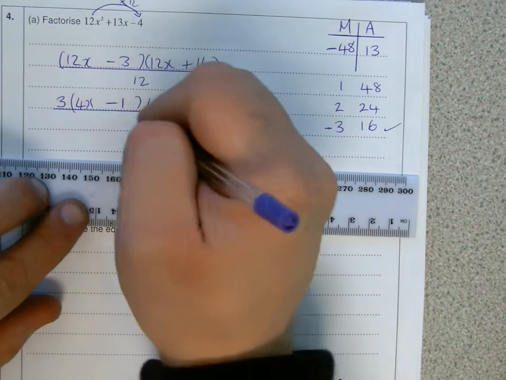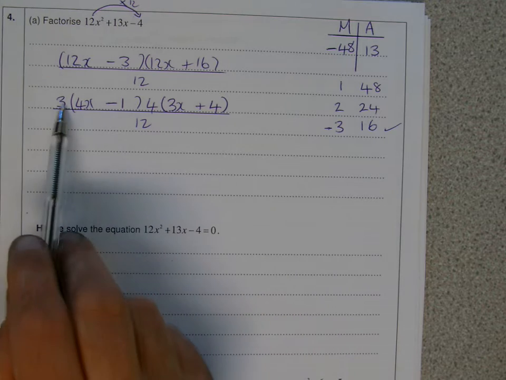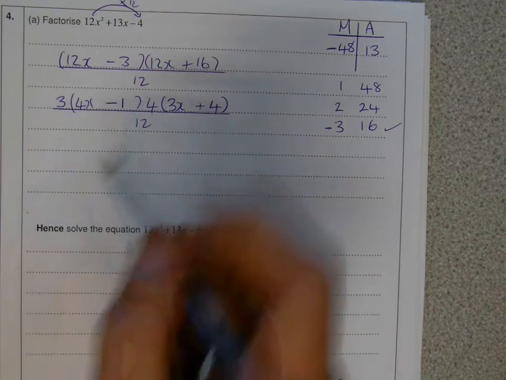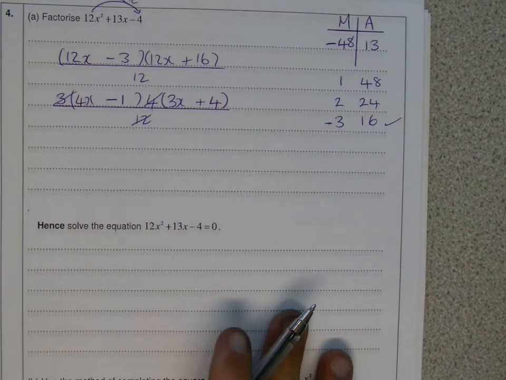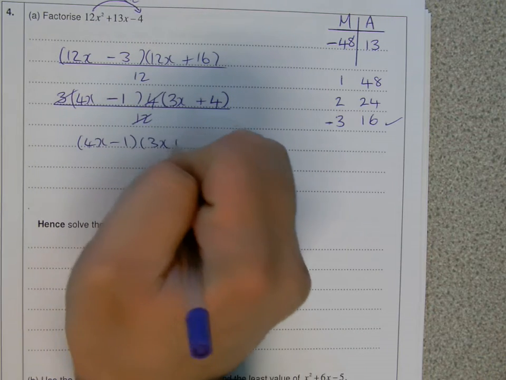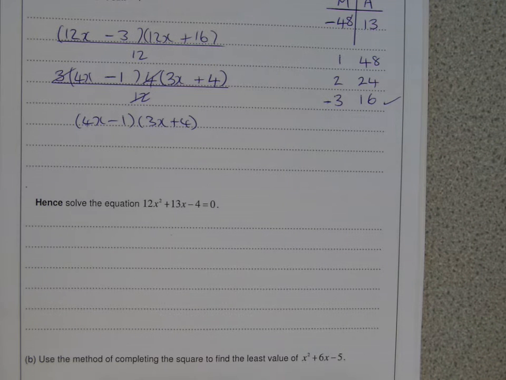And what you find is that now that 12 on the bottom will cancel because you've got a 3 here and a 4 there, and 3 times 4 gives me 12. So that will then divide by 12 and give us 1, cancel out. So we end up having two brackets, 4x minus 1, 3x plus 4. That's our factorised version. Part B then, it says hence solve the equation.